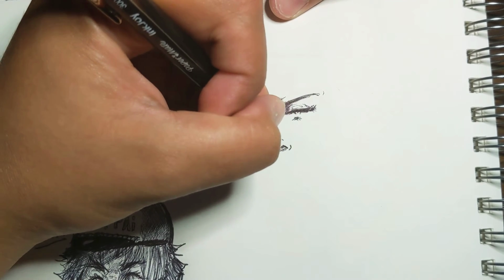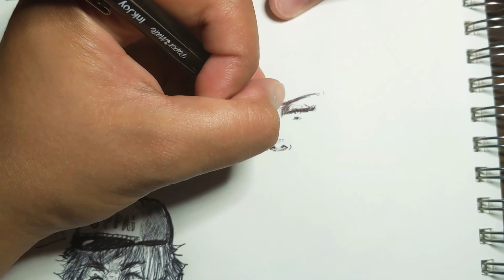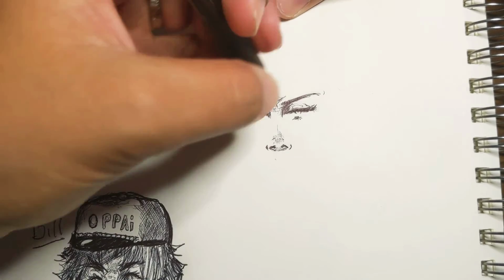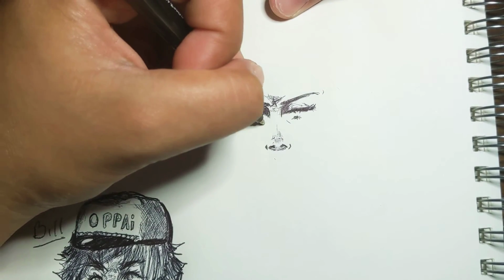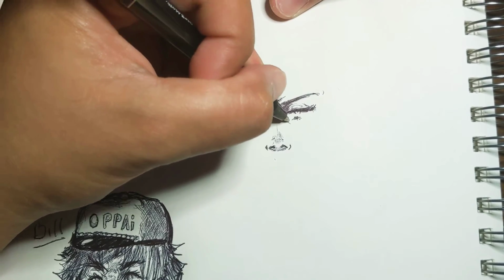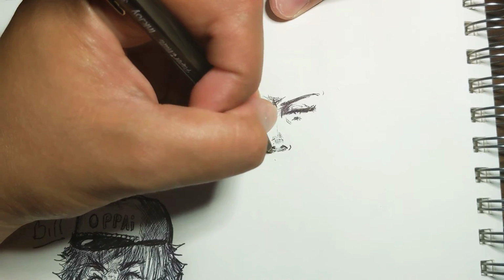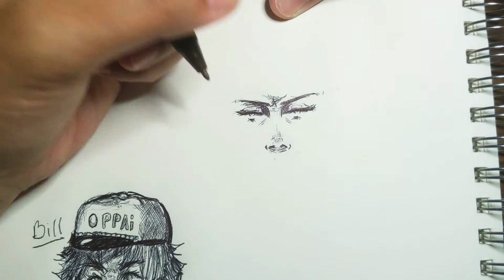Maybe make it a little pointed up here, and then just come with some shading right here. Right there. There. And then I'm going to add just a little line here for some additional shading, because I'm really trying to sink those eyes into the face. So there we go.